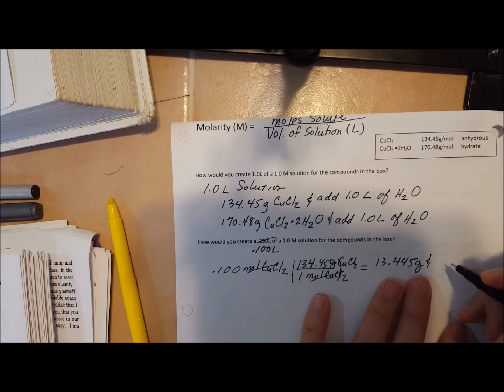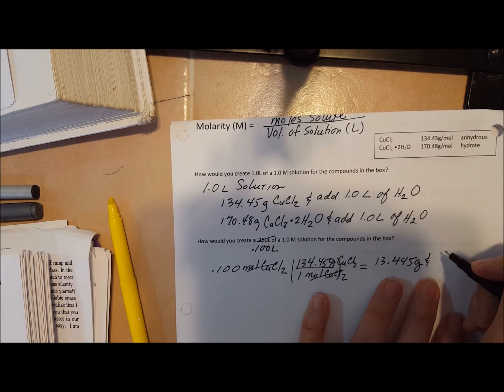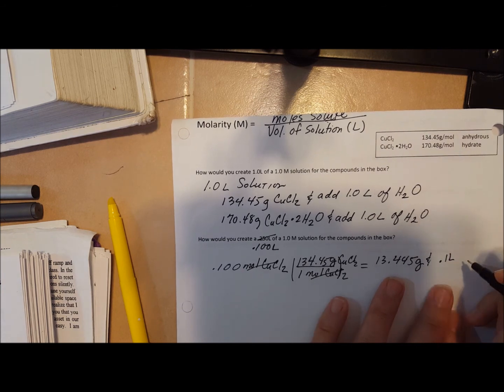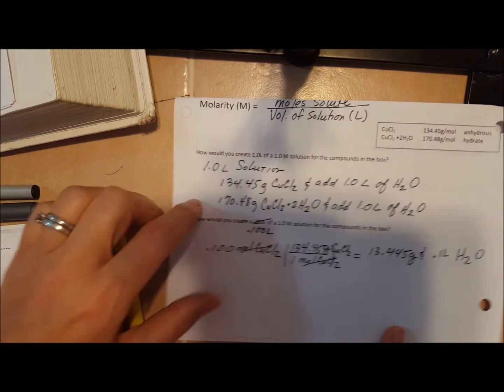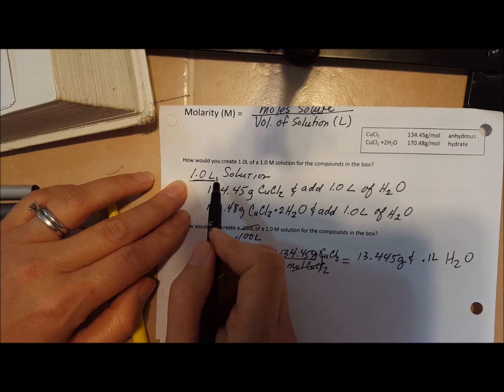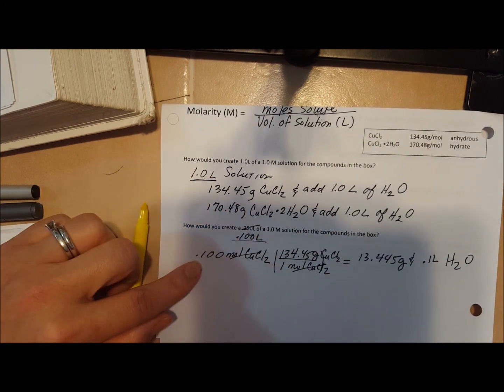And then once you get that, then you would add 0.1 liter of water. Okay, so it's sort of like what we did at the top, except we had to answer the question with 1 liter solution, but this actually is 0.1 liter of solution.